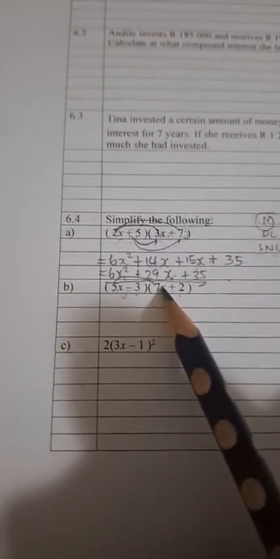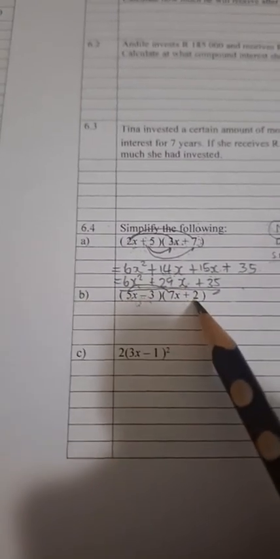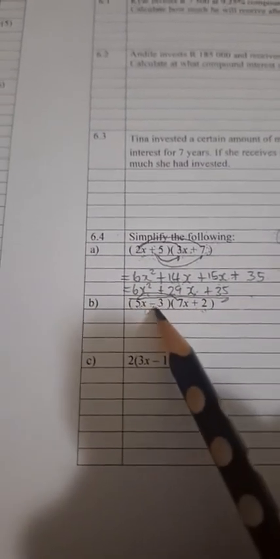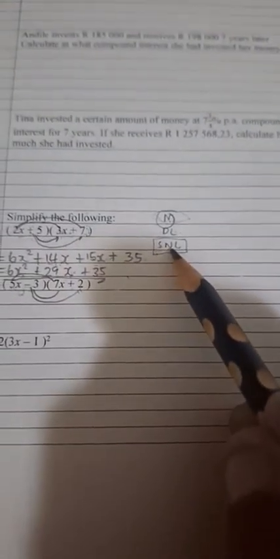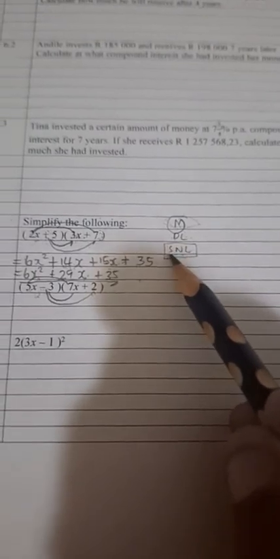Definitely the FOIL method is simply us distributing 5x into 7x, our first terms, F, 5x multiplied by 2, which is our O, outer terms, negative 3x being distributed to 7x, our inner terms, I, and then negative 3 times the positive 2, our last terms in the bracket. So let's go ahead and do that. And remember, when we apply FOIL, we must consider the sign S, the number N, the letter L. We multiply the sign, the number, the letter for each situation that we are dealing with.